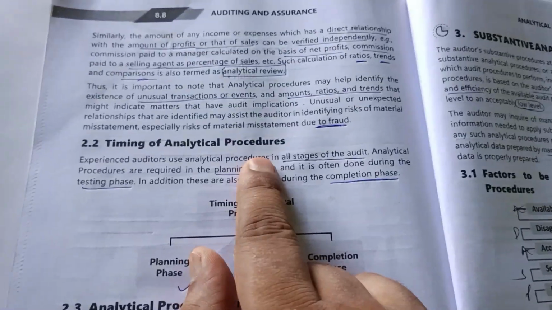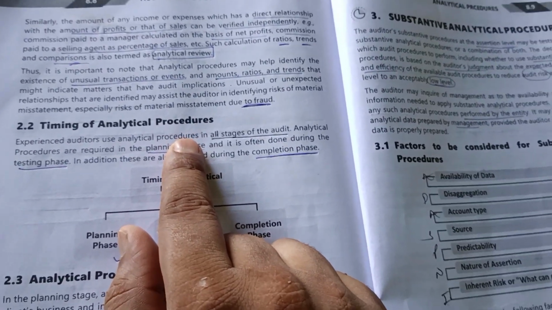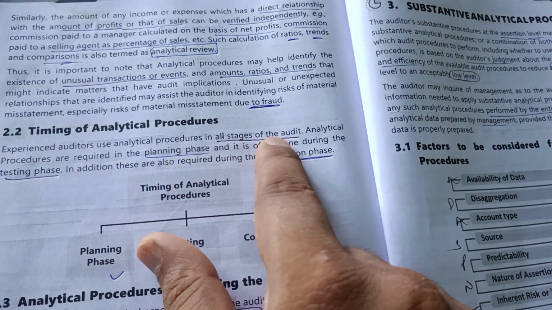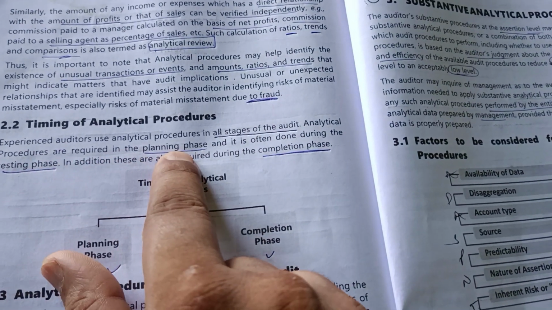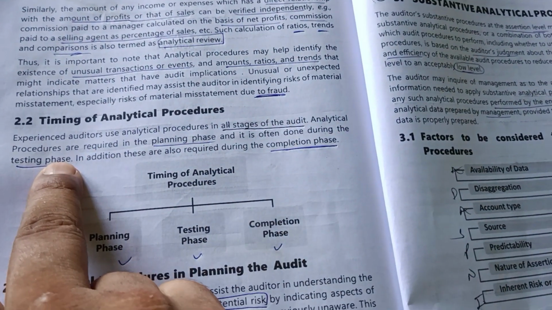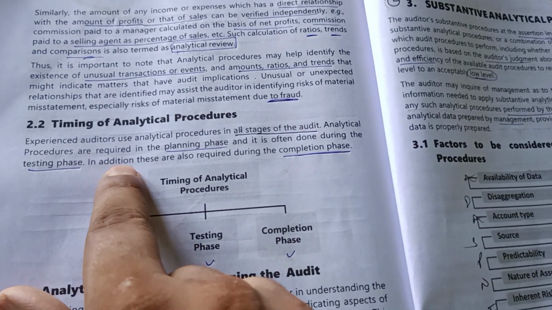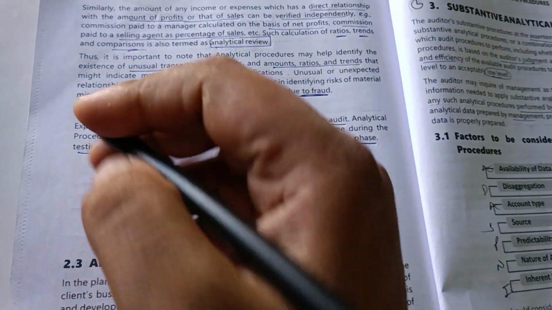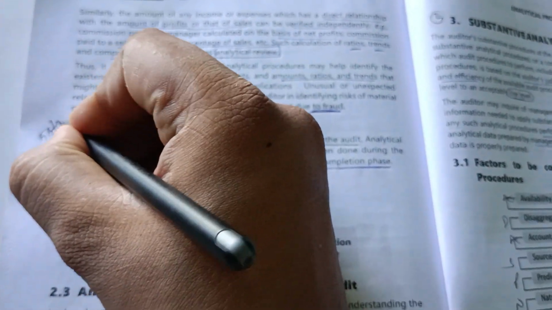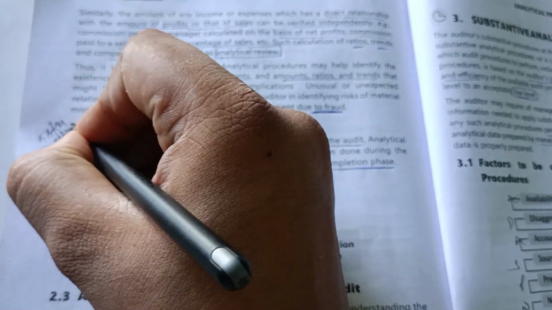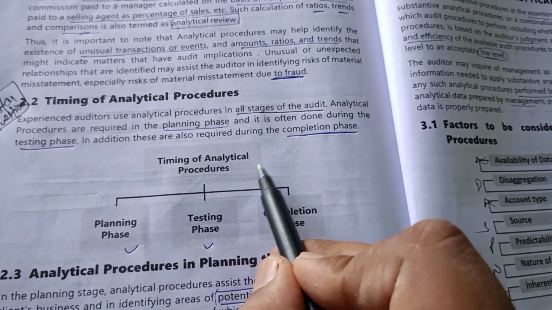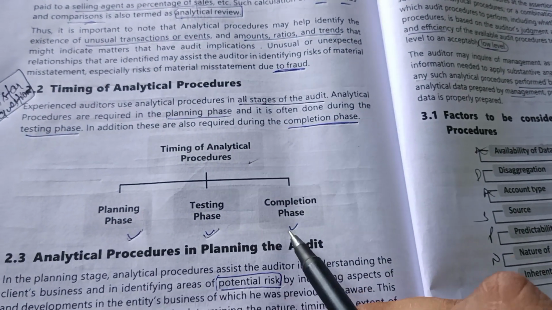Now we are going to see the timing of analytical procedure. It's very important from your exam point of view. It is used in all stages of the audit. Analytical procedures are required in the planning phase and are often done during the testing phase also. In addition, these are also required during the completion phase. It's a 5-star question. In all three phases it's important: planning phase, testing phase, and completion phase.